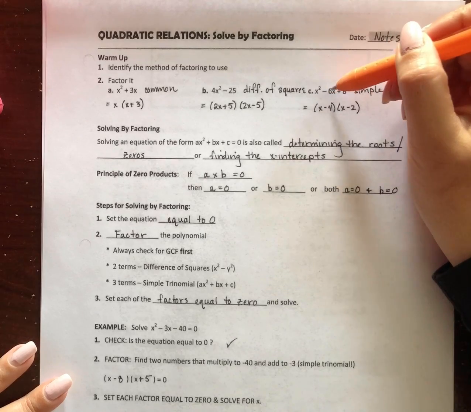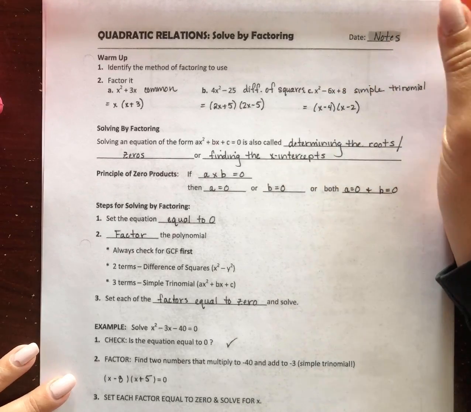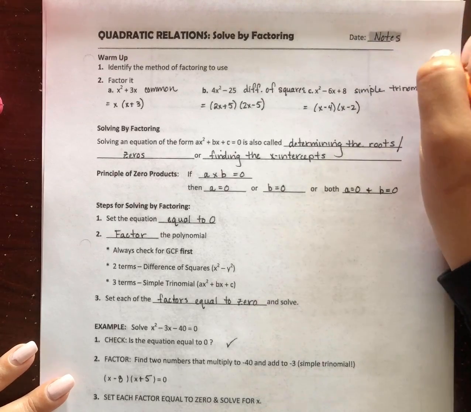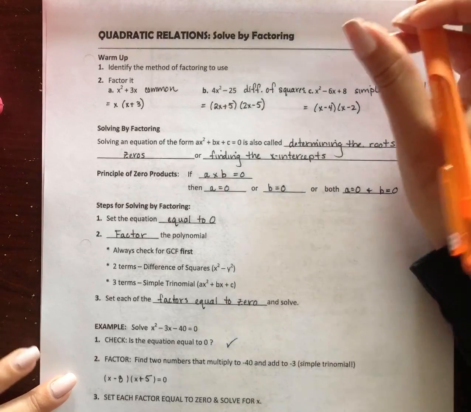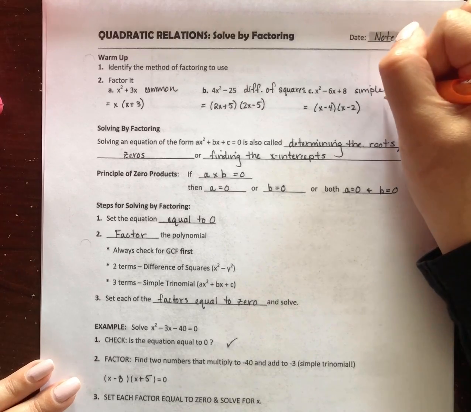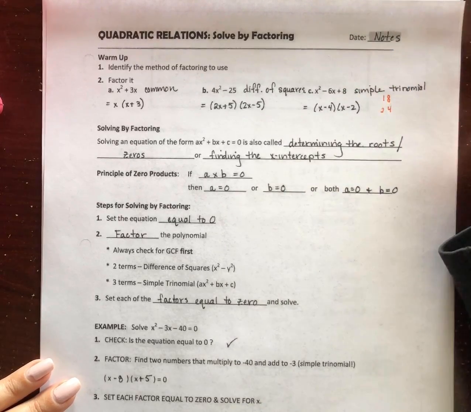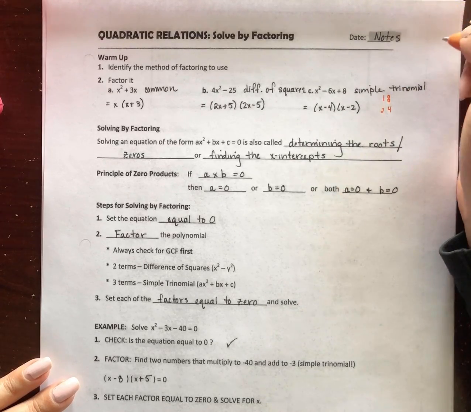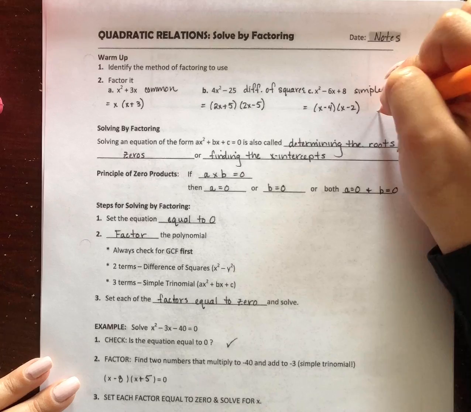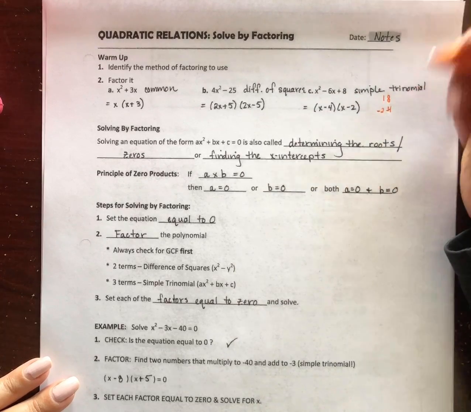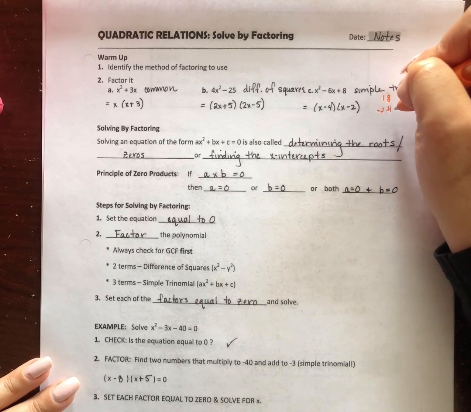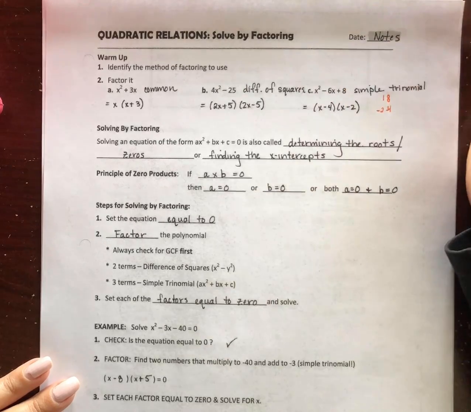Next, x squared minus 6x plus 8 is a simple trinomial. If you recall, you need to make the chart of all the possible factors of 8 first. So all my possible factors of 8 are 1 and 8, 2 and 4. Now you need to find a combination of these that will add to negative 6. If I place a negative 2 and a negative 4, negative 2 times negative 4 still gives me positive 8, and negative 2 minus 4 gives me negative 6.